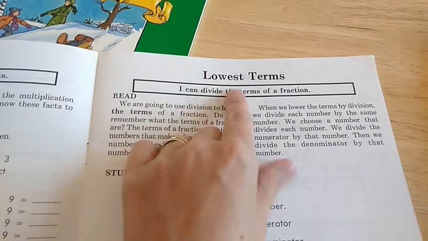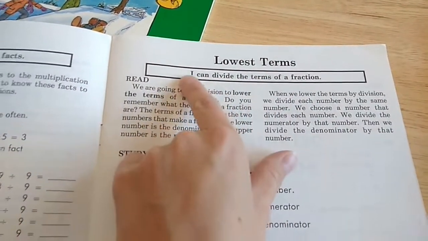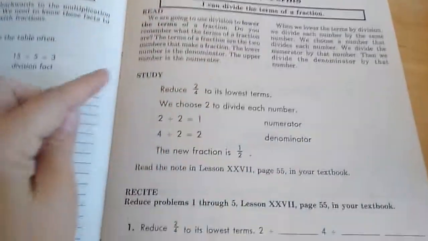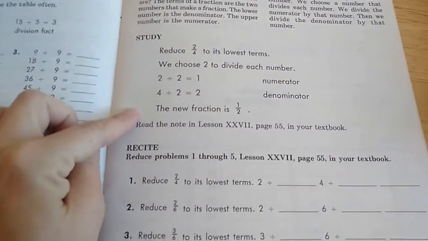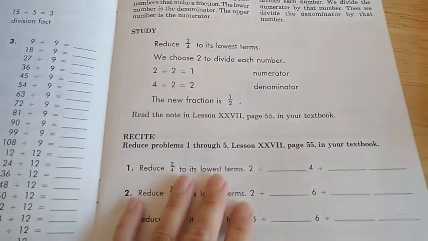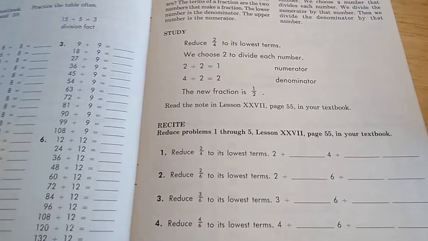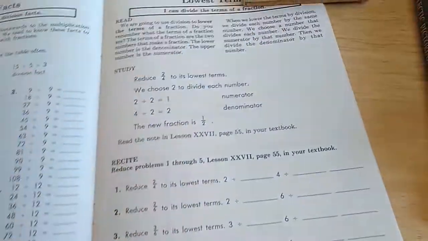This particular lesson would be about the lowest terms and what the child is going to learn. They're going to read this. They're going to study this. And let me find what book that is.